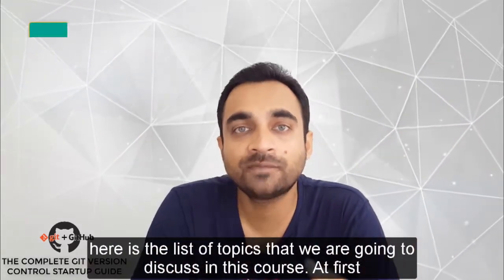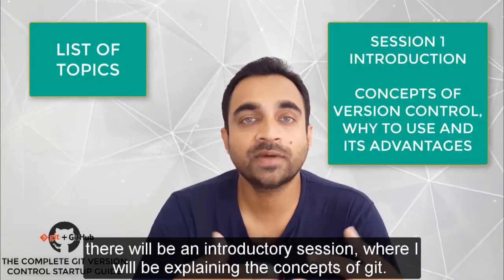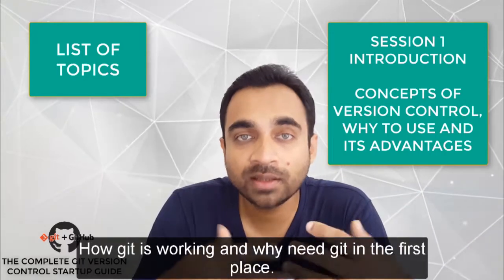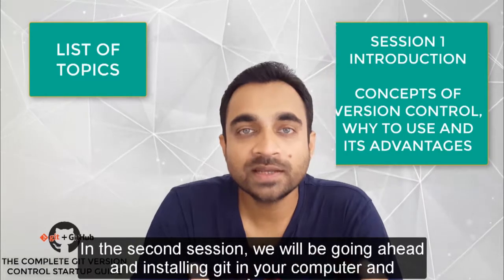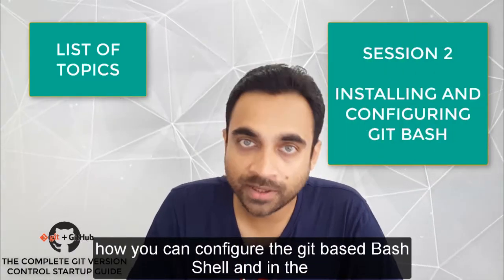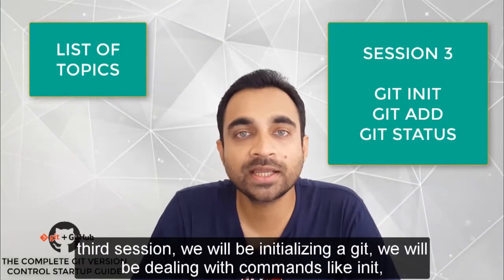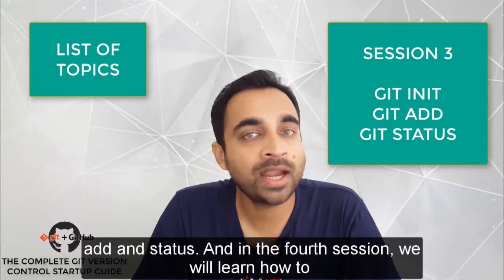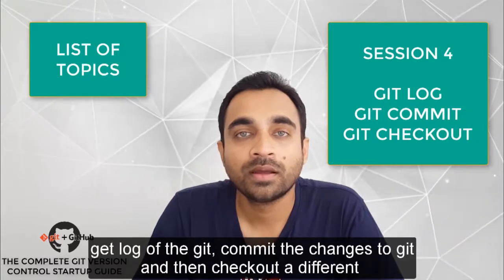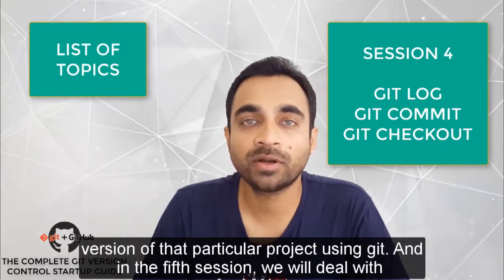And here is a list of topics that we are going to discuss in this course. At first, there will be an introductory session where I will explain the concept of Git, how Git works, and why we need Git in the first place. In the second session, we will install Git on your computer and configure the Git Bash shell. In the third session, we will initialize a Git repository, dealing with commands like init, add and status. And in the fourth session, we will learn how to get the Git log, commit changes to Git, and then check out a different version of that project using Git.